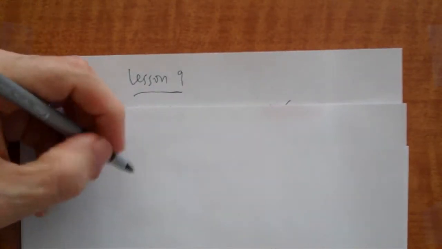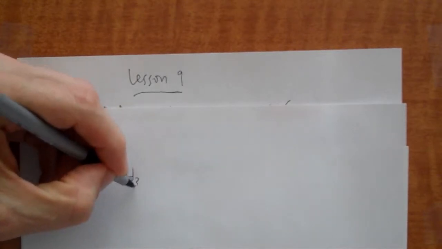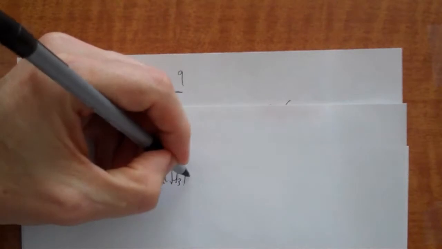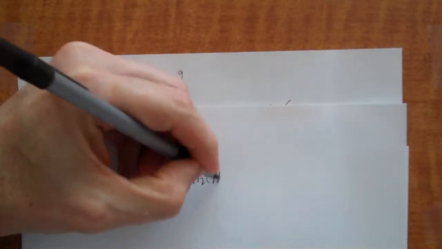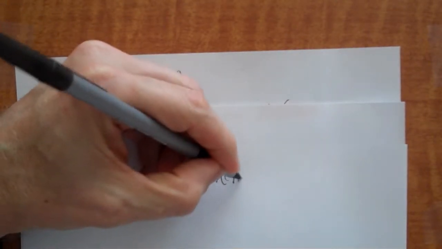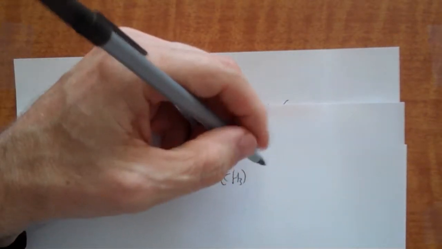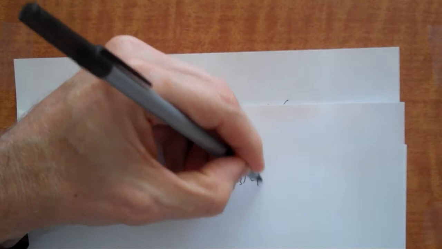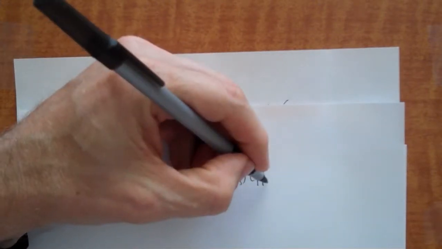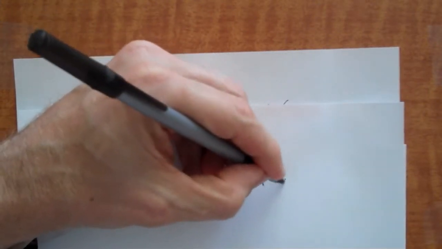What I do when I'm trying to identify this, suppose you've got something that looks like this: CH3, CH, CH3, CH2, CH, CH3. Oops, let me get rid of that H right there and say that this is CH and CH3.